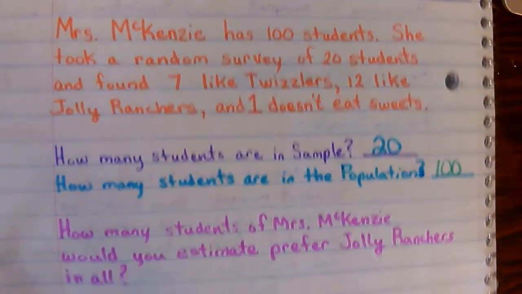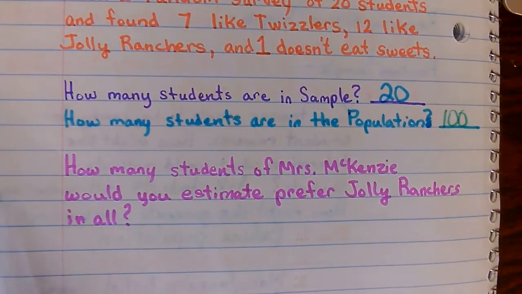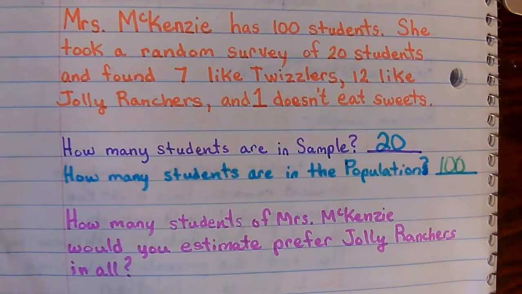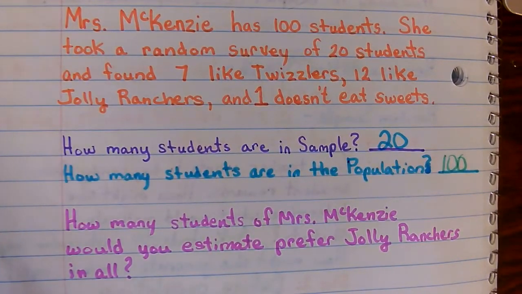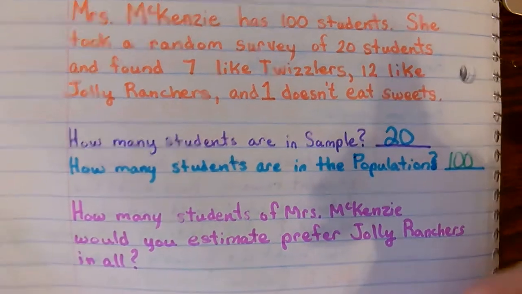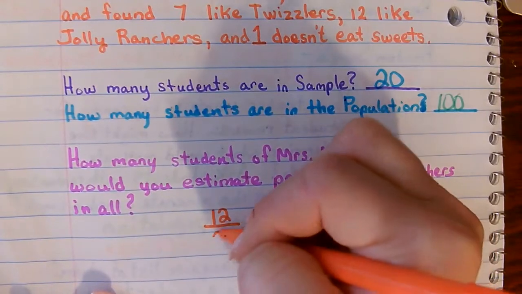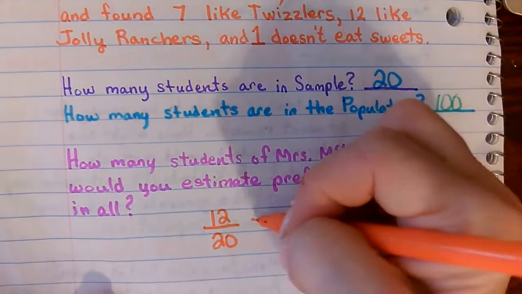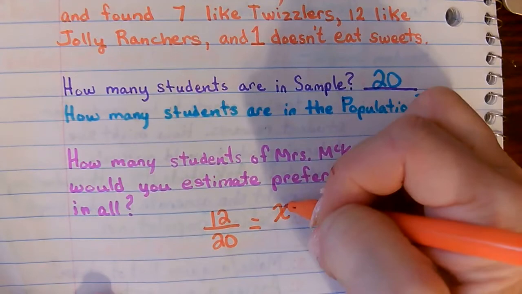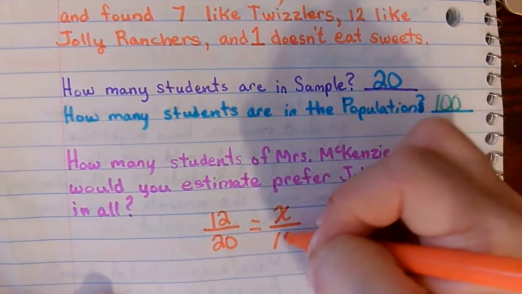Then let's go to this next part. You got to do a little math here. How many students of Mrs. McKenzie would you estimate prefer Jolly Ranchers in all? Okay, so let's look back at the top. This is a really great place we can apply some prior knowledge of proportions. So she found that there were 12 who liked Jolly Ranchers, and that's 12 students out of 20. Because there were 20 in the survey. Okay? Well, that equals a mystery number of estimating how many like it out of 100 altogether.